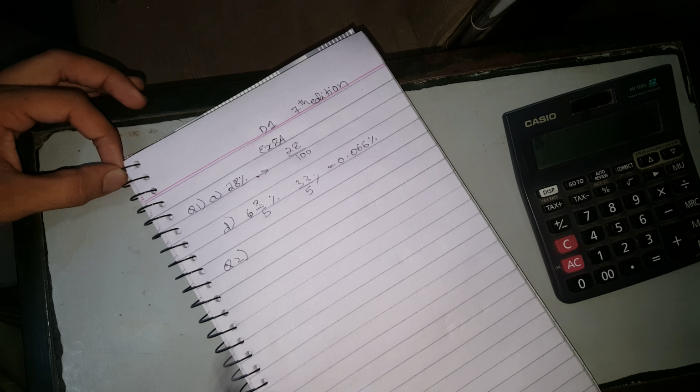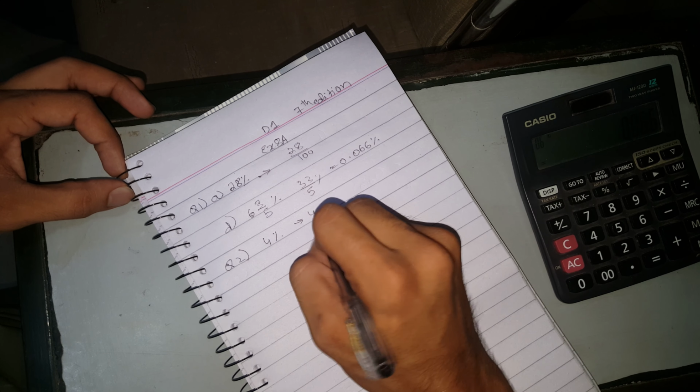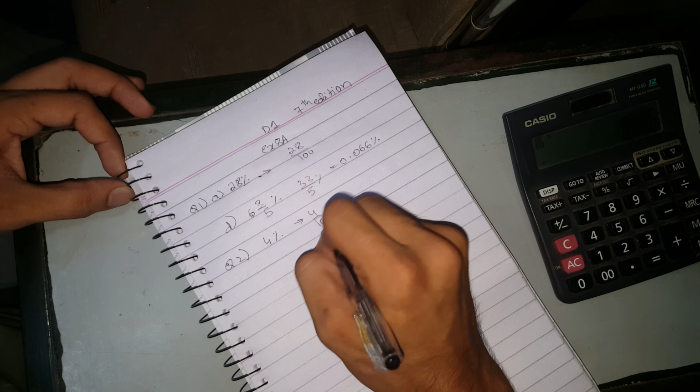Question number 2, 4%. He needs us to convert this to a decimal. 4 over 100, it will be 0.04. This is the A part. Moving to the D part. D part says 33 whole 2 over 3%.